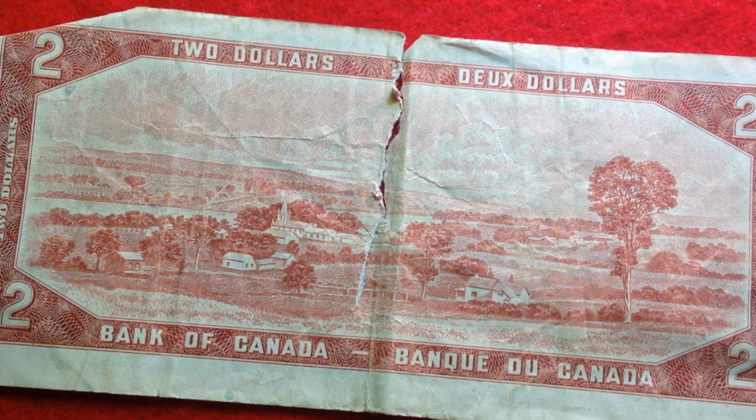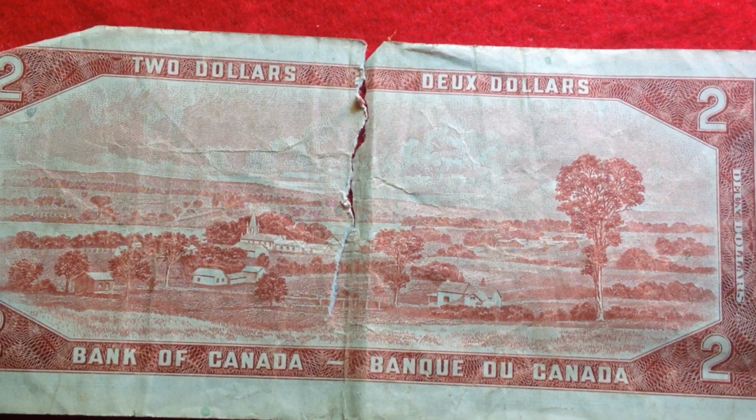Now, the different banknotes that exist for 1954 are the $1, the $2, the $5, the $10, the $20, $50, $100, and guess what? The $1,000 banknote. So as far as the different reverses, keep in mind that the reverses will change. The colors will also change.